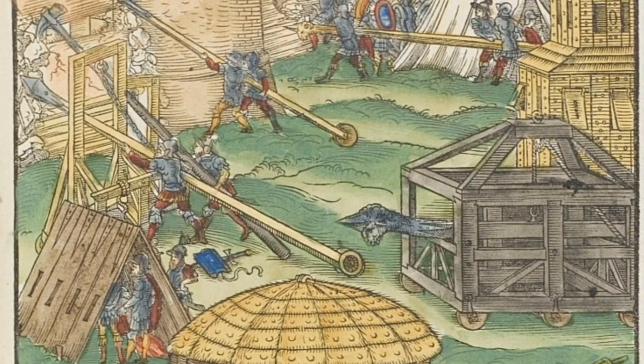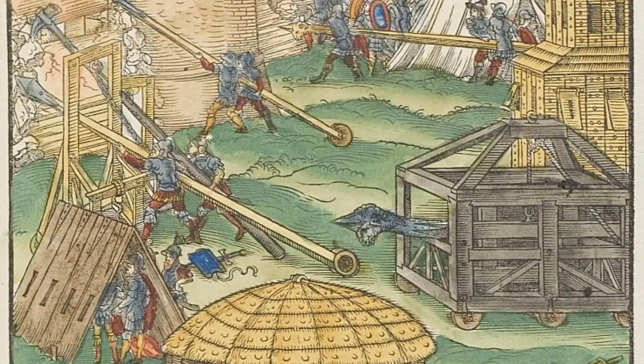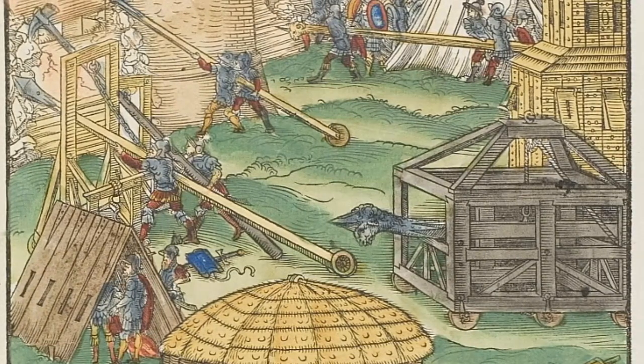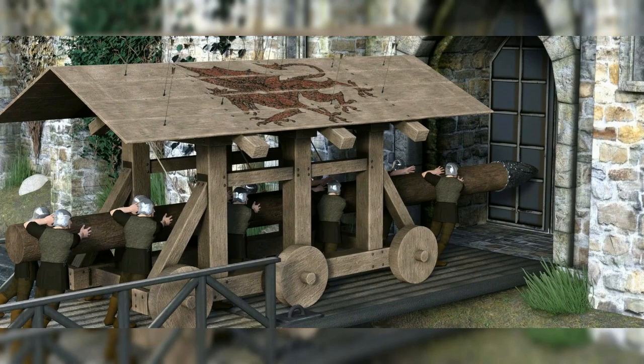Battering rams. These were large, heavy wooden beams used to break down the castle gates or walls. They were operated by a group of soldiers who would swing the ram back and forth, building up momentum before striking the gate or wall.